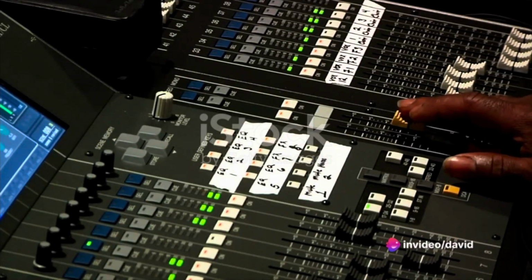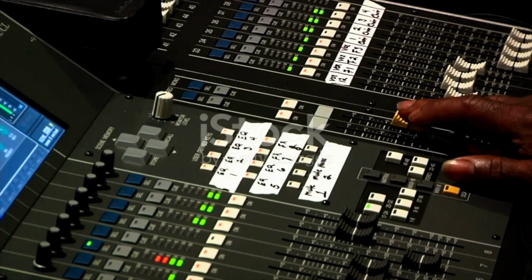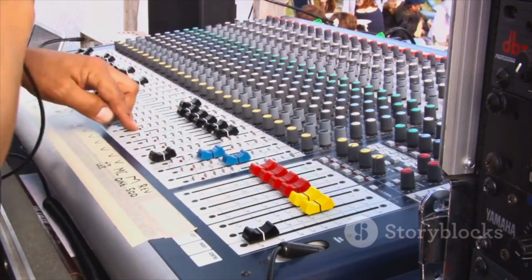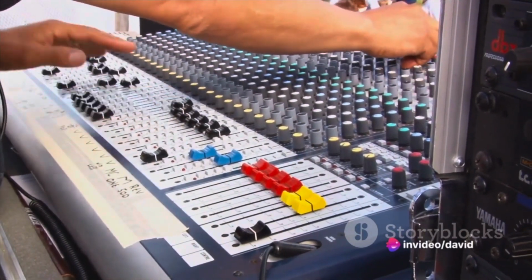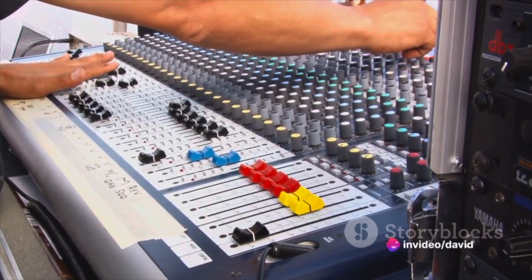The audio engineer also handles a separate mix for the on-stage monitors. These monitors allow performers to hear themselves. The monitor mix won't be exactly the same as what the audience hears through the main speakers. Performers can cue the engineer to adjust their monitor levels up or down as needed.